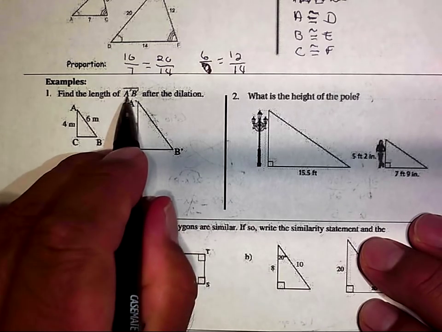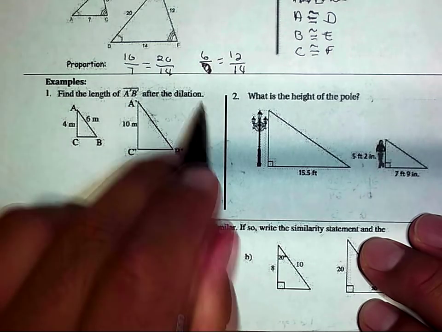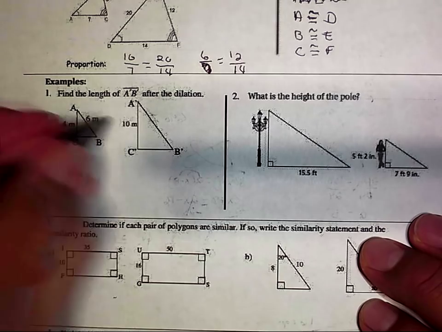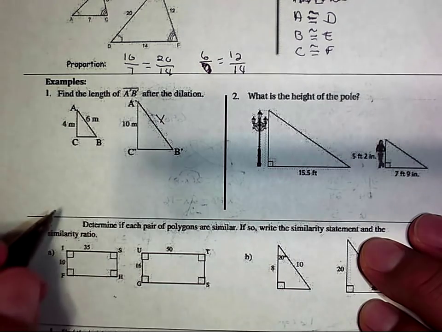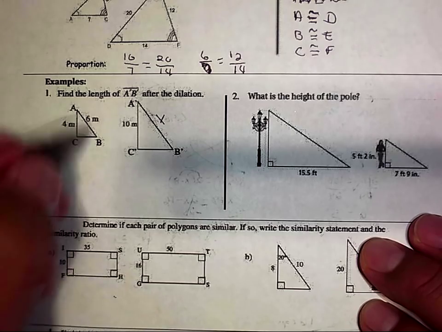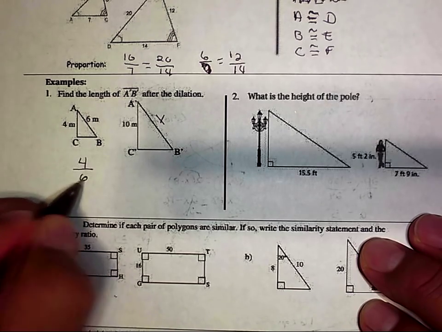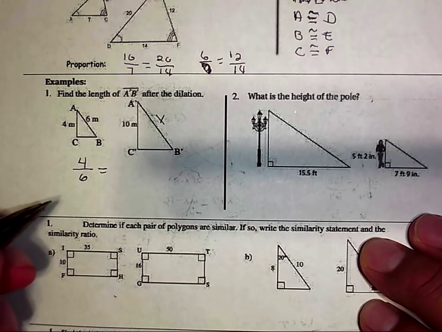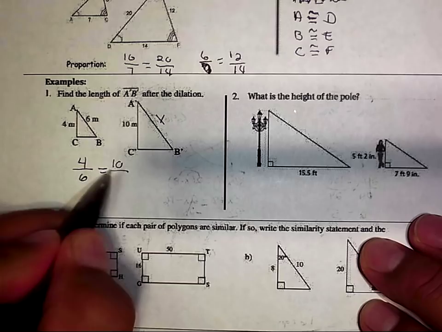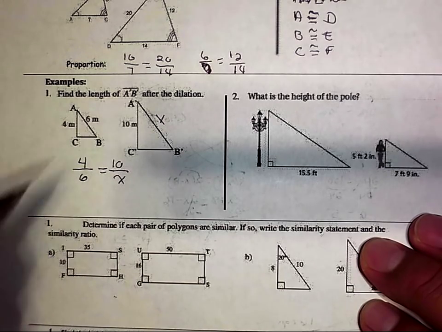Find the length of the line segment AB, A prime, B prime after the dilation. So they want us to find this side. Well, let's call it X. Remember, we get a proportion from this triangle, where 4 over 6 has to equal what? Who corresponds with 4? That would be 10 over X. So the 4 corresponds to the 10, and the 6 corresponds to the X.